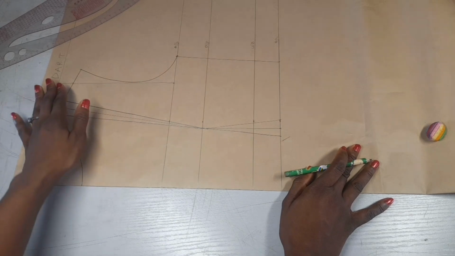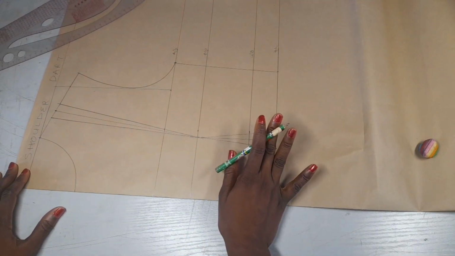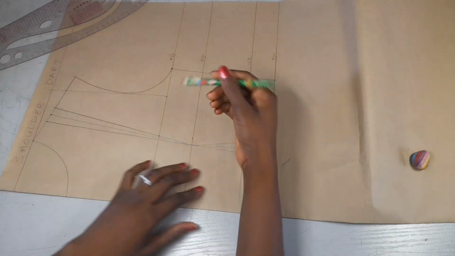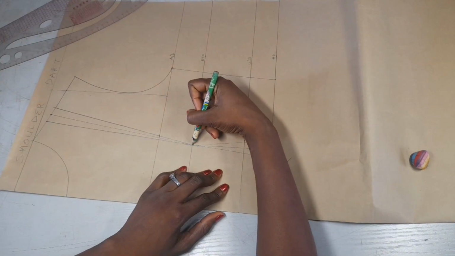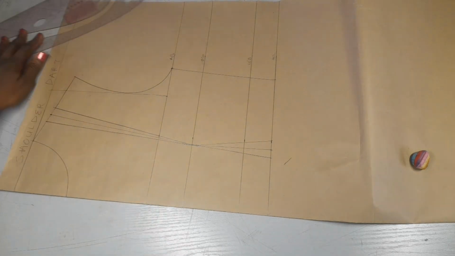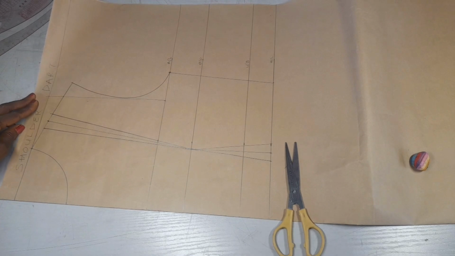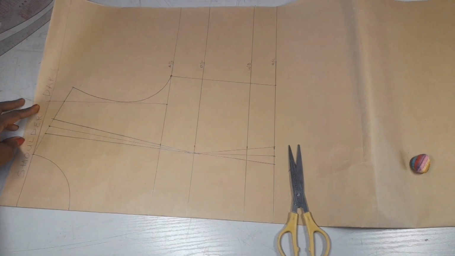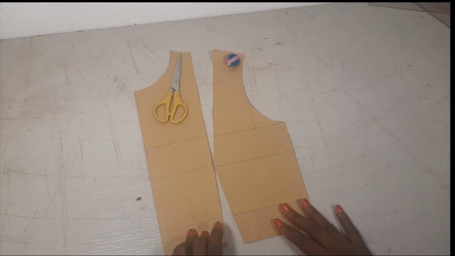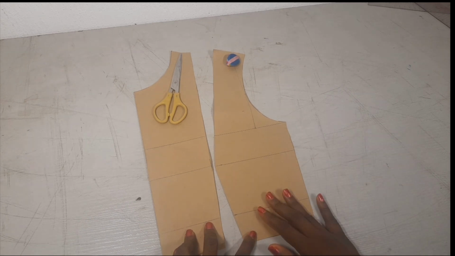That's all about the shoulder darts. Done. So one thing I always say is that ensure you do not have pointed edges here. Ensure you shade it out. So I'll be cutting it out now for you guys to see. Okay guys, so this is our shoulder dart. I've cut it out.